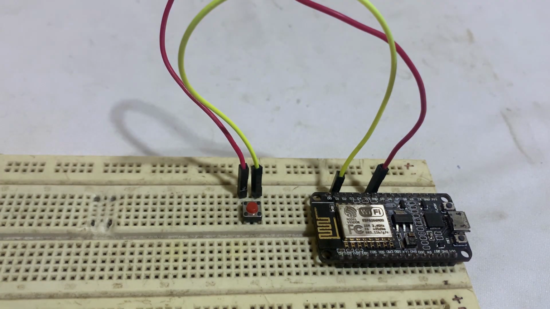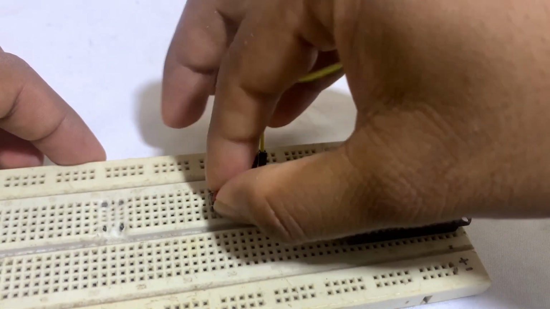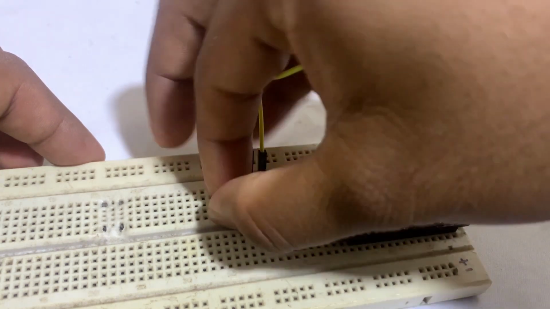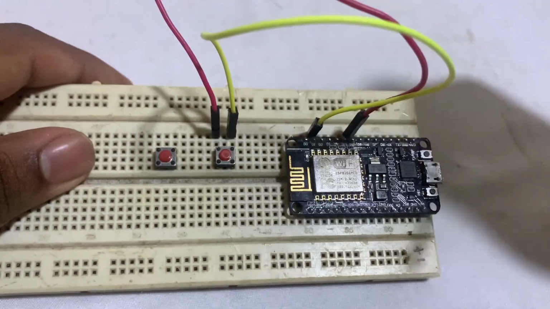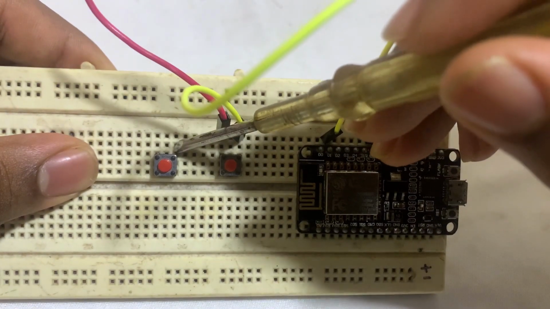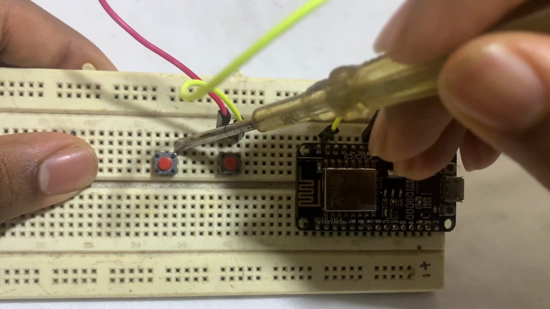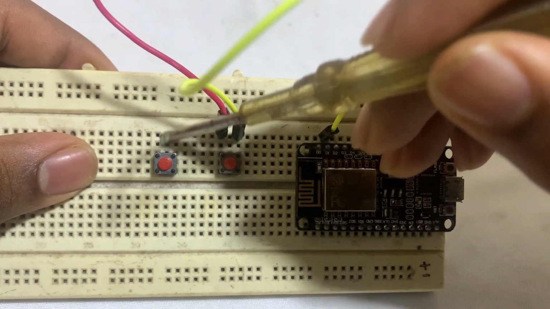And next I want to connect another push button. So I'm connecting another push button right over here. You can see I'm placing another push button near the push button already available, and similarly this button also has two terminals. This rail in the breadboard is connected to one of the terminals of the push button, and this rail is connected to the other terminal of the push button.